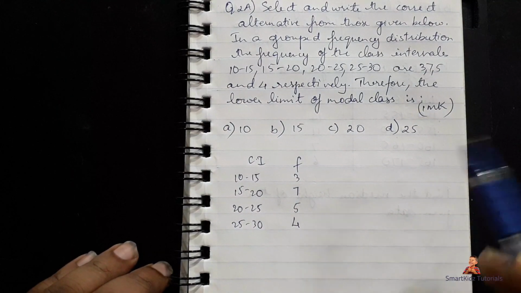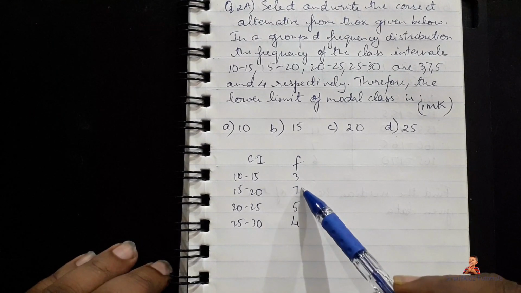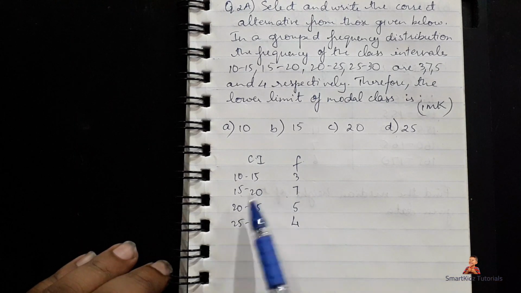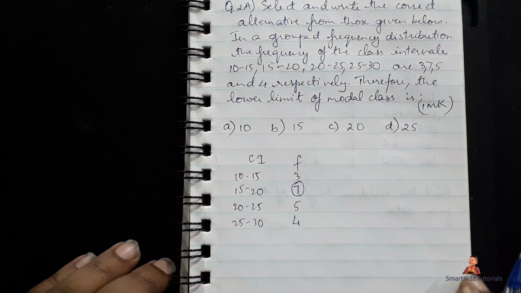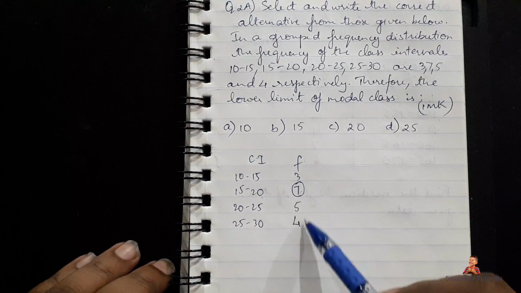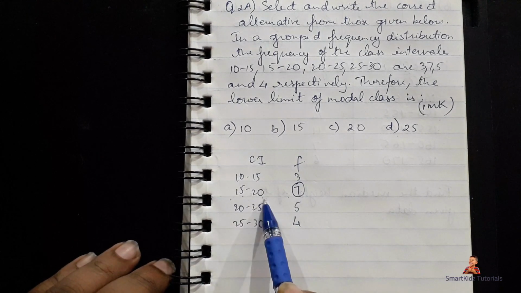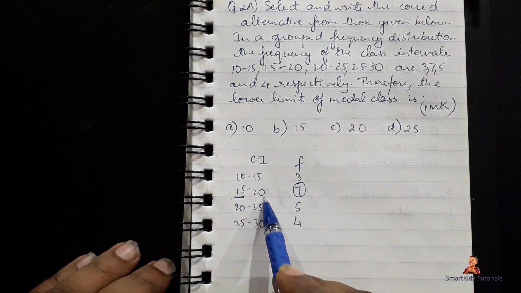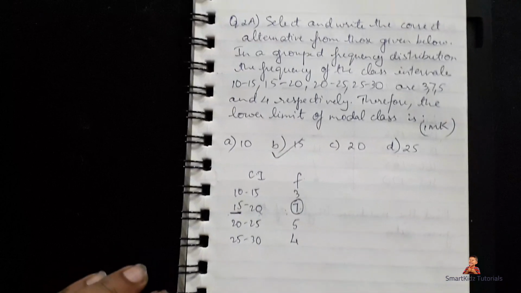Now for finding the modal class, we look at the frequency, and the one with the maximum frequency, the class interval corresponding to that becomes the modal class. So this 7 is the maximum frequency among all these frequencies, and so the corresponding class interval will become our modal class, which is 15 to 20. We are asked for the lower limit of the modal class, so 15 is our answer because that is the lower limit and 20 is the upper limit of this class interval. So 15, that is B, is our correct choice.